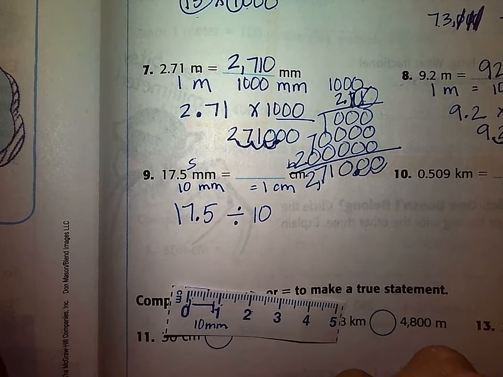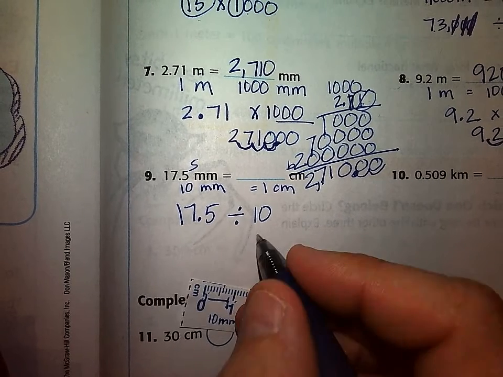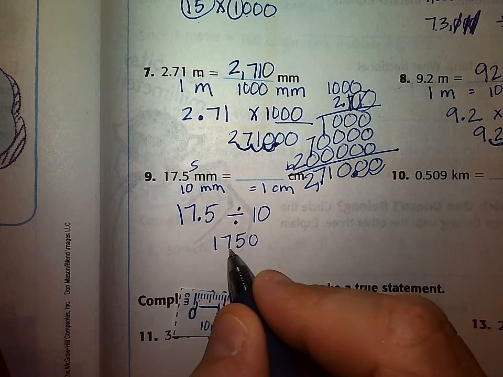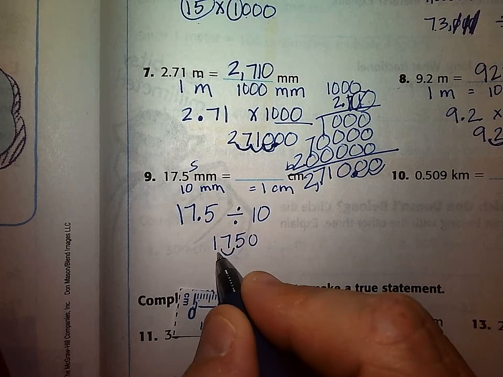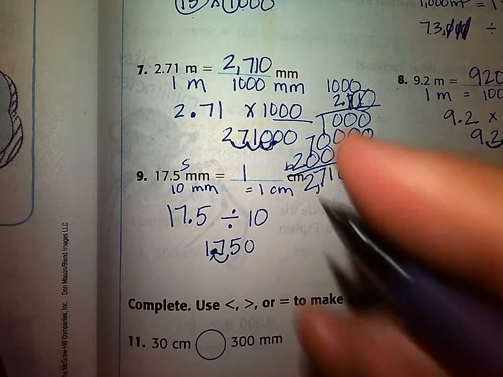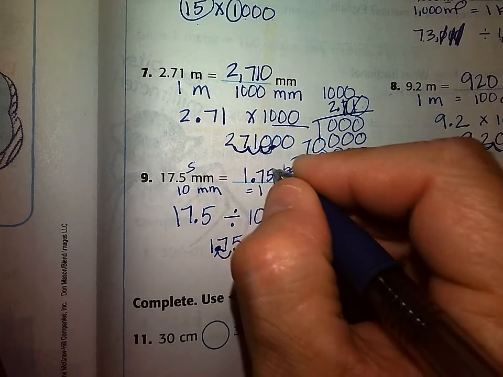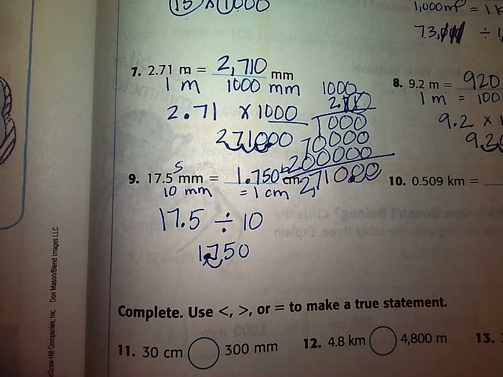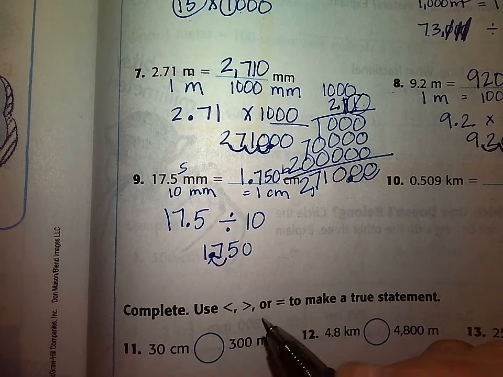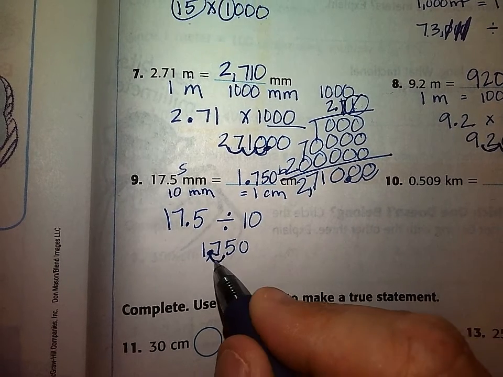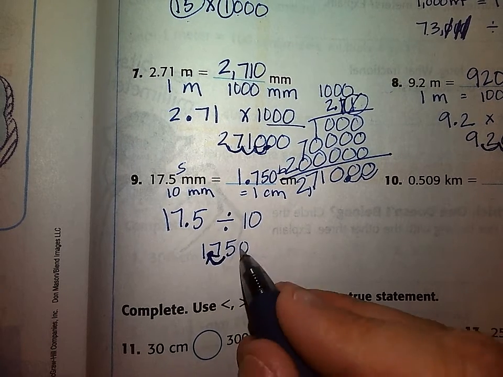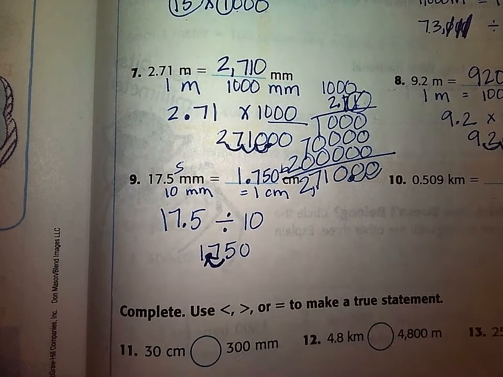And when we divide with the decimal, we write the number, and our decimal moves one place to make the number smaller. 1.750 centimeters. We move our decimal to the left to make it smaller. We're dividing. It's got to get smaller. If we moved it the other way, it'd go from 17 to 175. That's getting bigger.